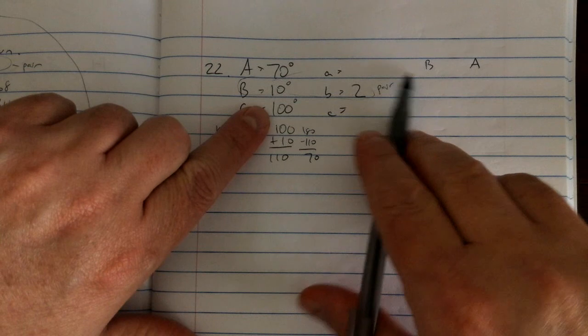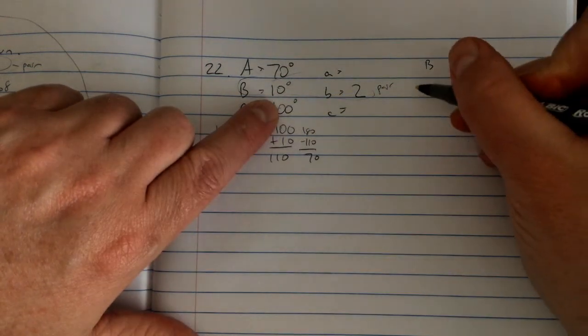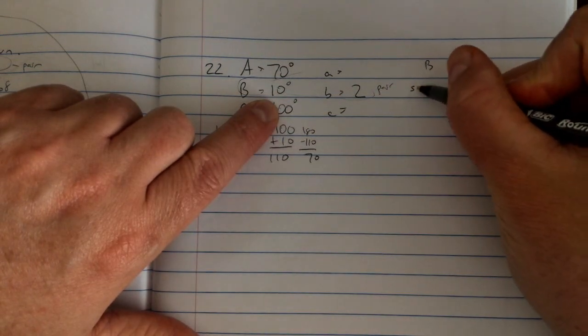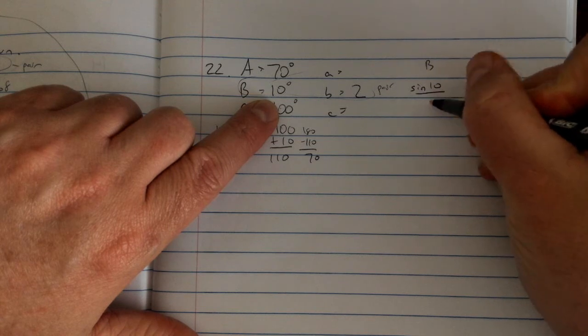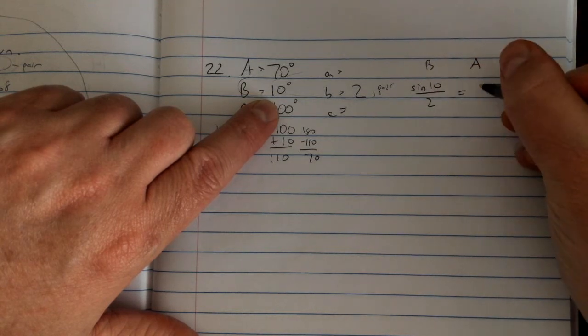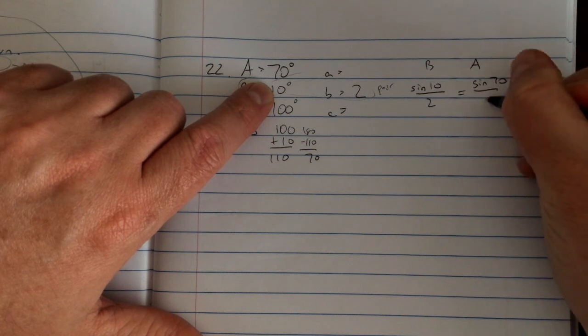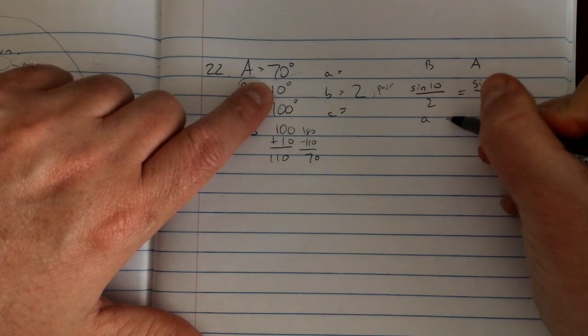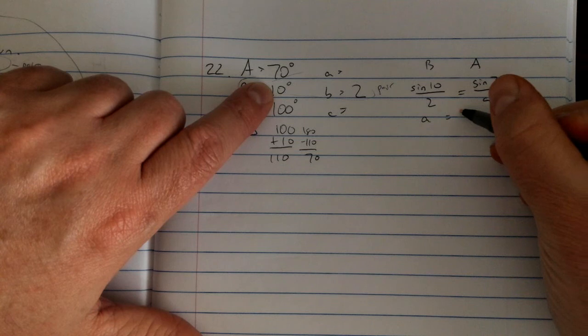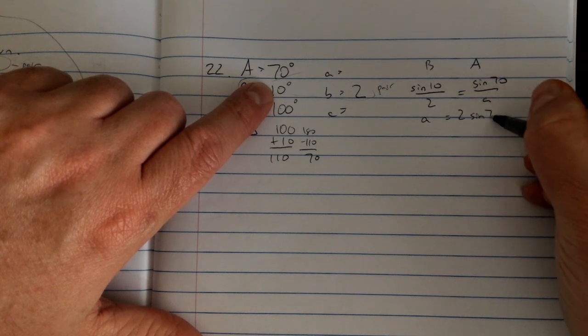The only reason I'm putting B first is that's my pair. It just makes sense. So sine 10 over 2 equals sine 70 with A. So we're going to do 2 sine 70 over sine 10.